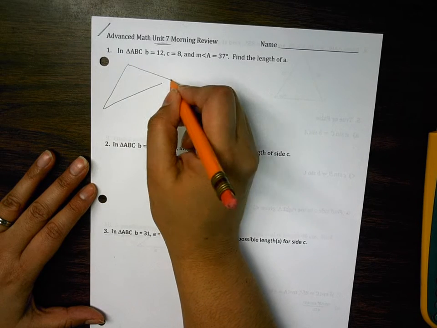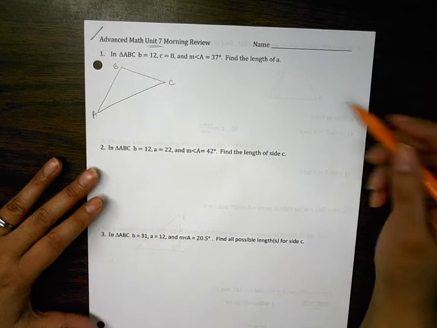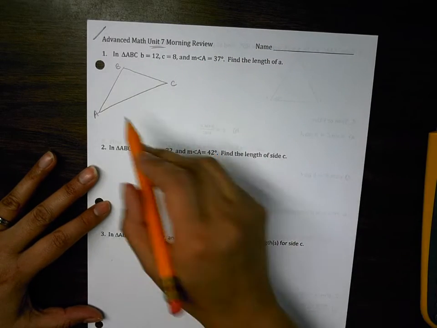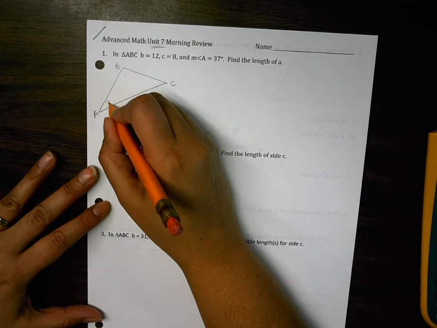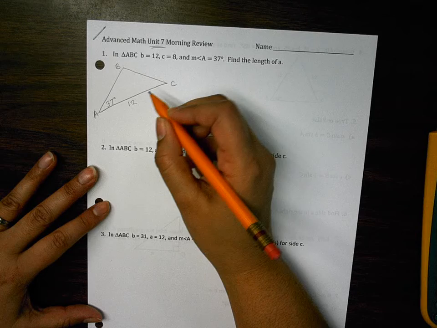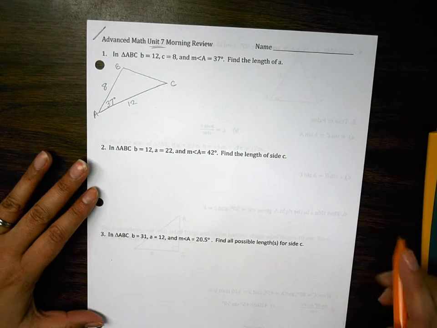I like drawing the pictures only because I'm visual and it helps me to quickly figure out which formula I'm using, if I have to worry about obtuse angles, and so forth. 37 degrees for A, 12 for b, and 8 for c.